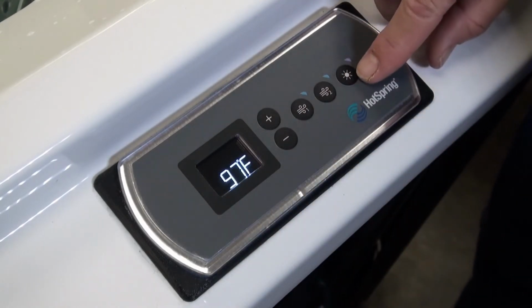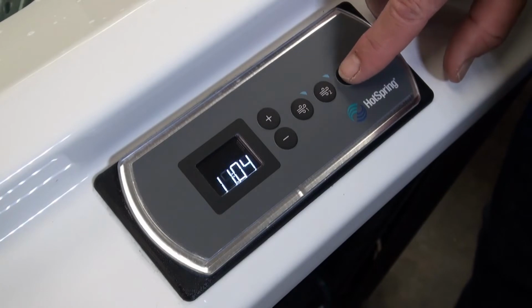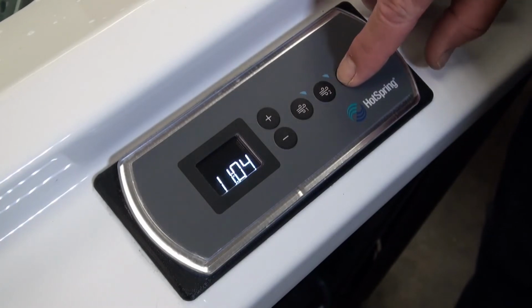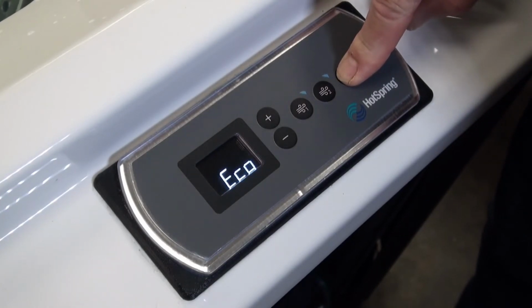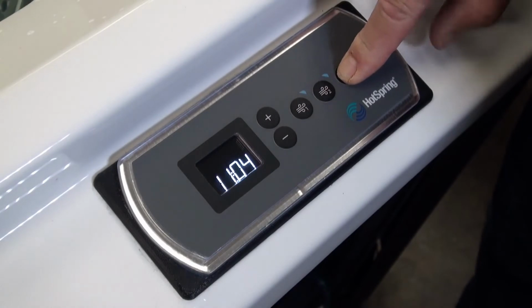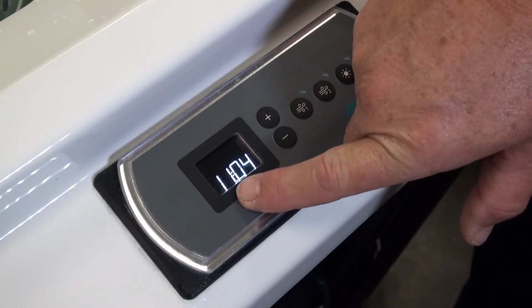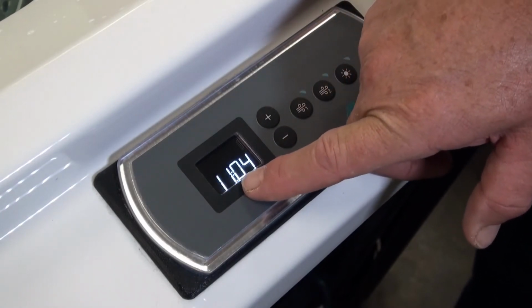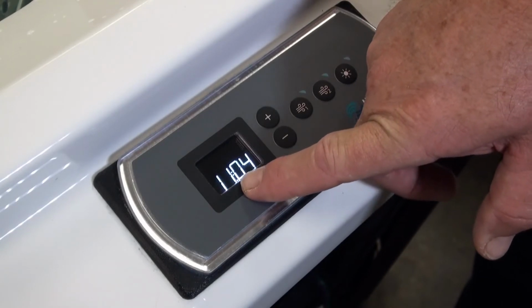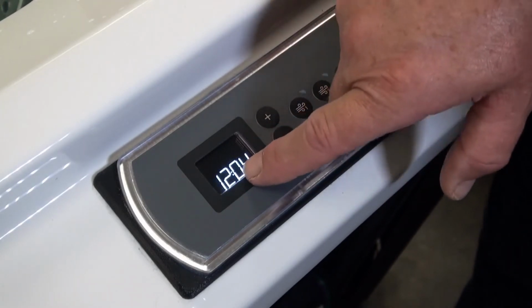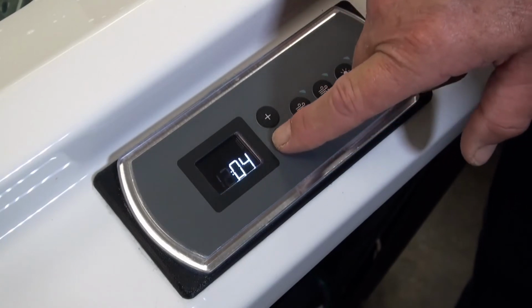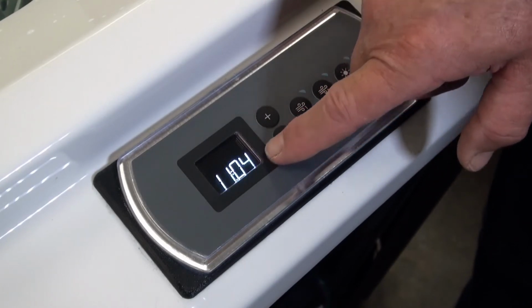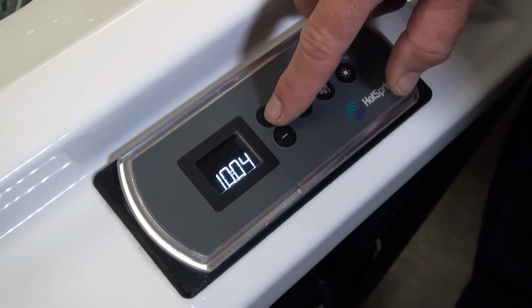Okay, so let's start. We have to adjust the clock first. We push and hold the mode button, and you'll see that's your hours. One thing you have to be aware of is that the little tiny dot there represents AM. When that goes away, that's PM. So you're in AM, 11 AM, 10 AM in the morning.